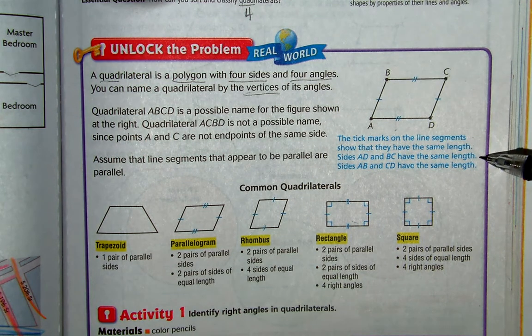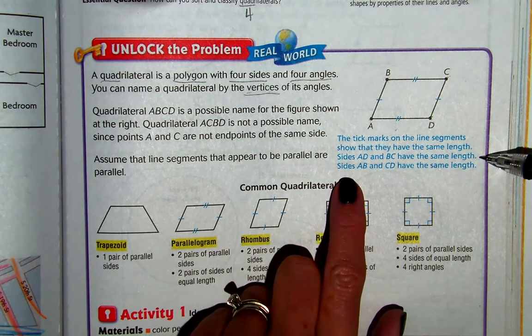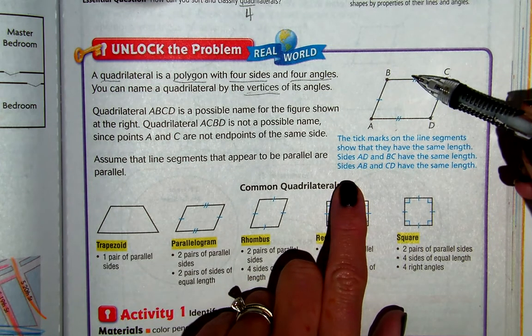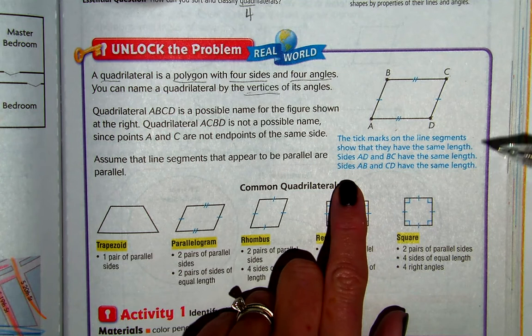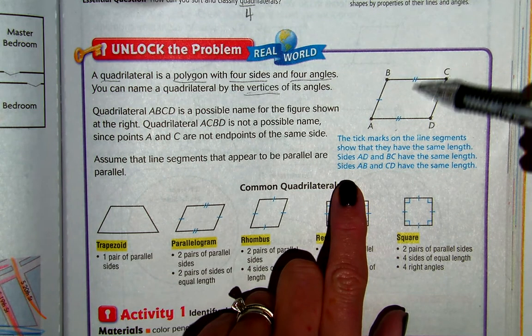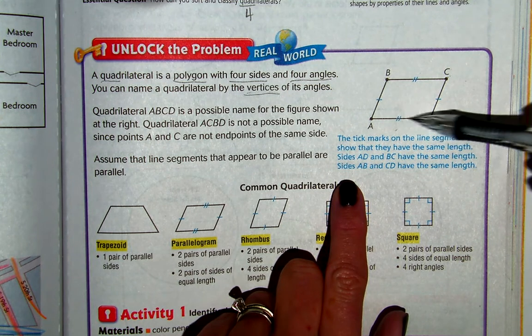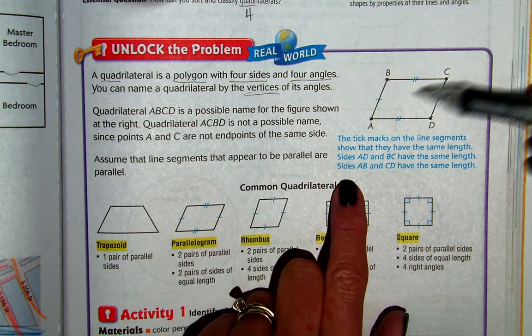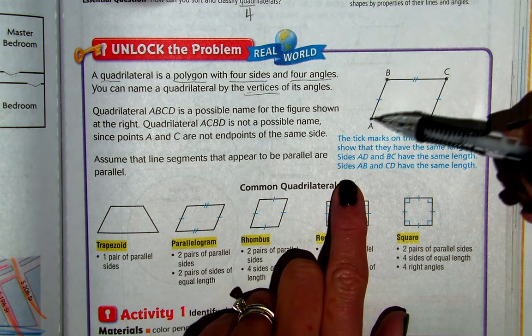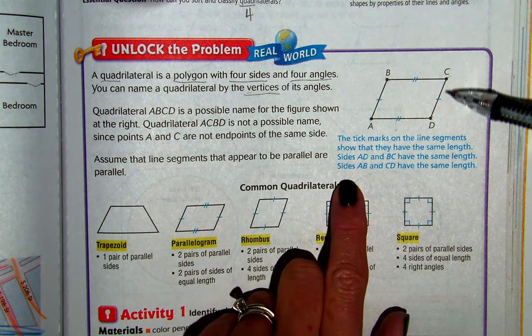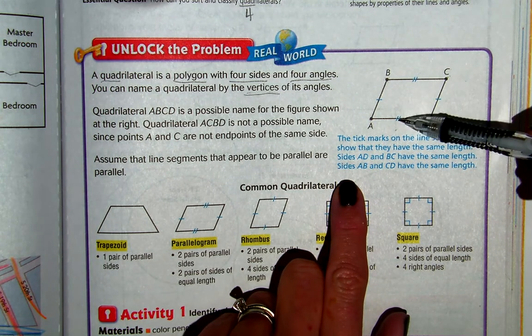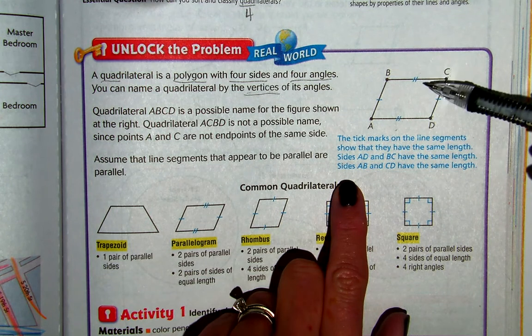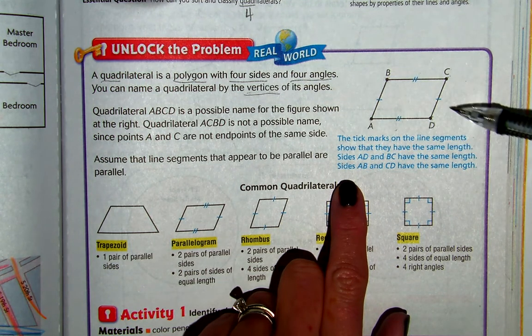So sides AD and BC have the same length, and then sides AB and CD have the same length. But notice that this has two tick marks here. This means that these lines AD and BC are longer, or not the same measurement, as AB and CD. These are the same because they have one tick mark each, and these are the same because they have two tick marks on them. So these lines are parallel, and these lines are parallel.